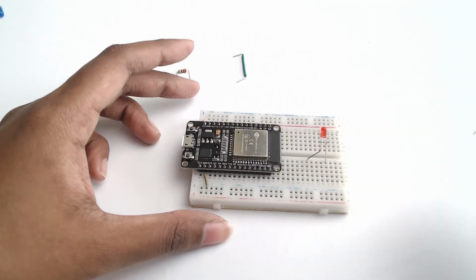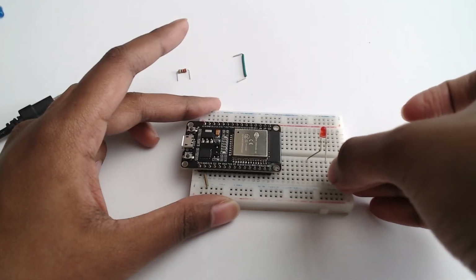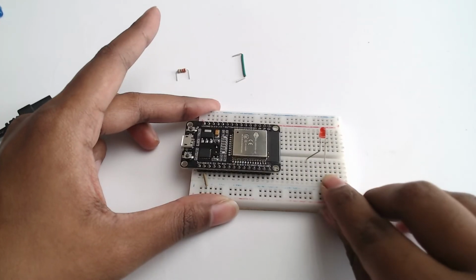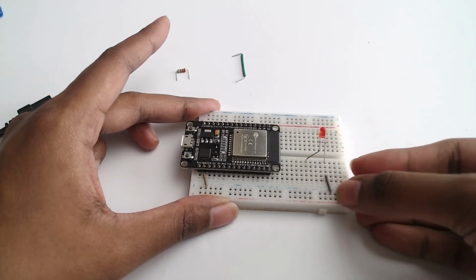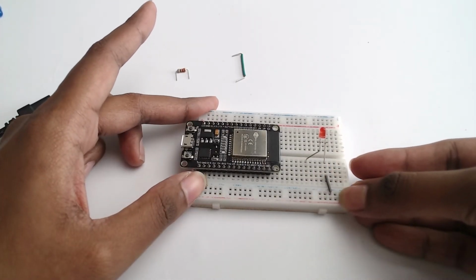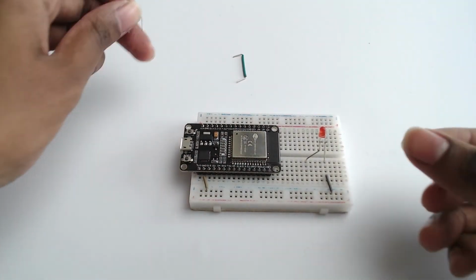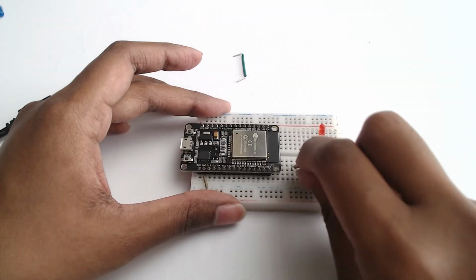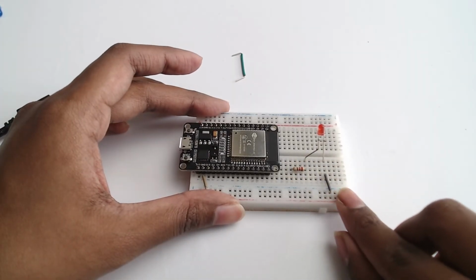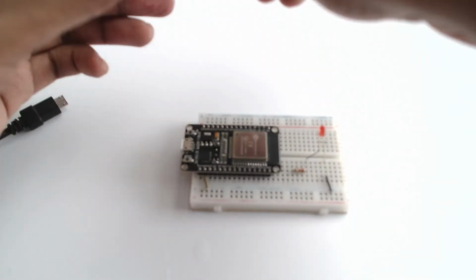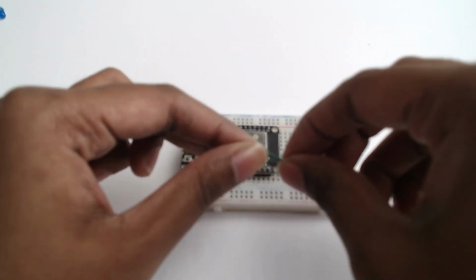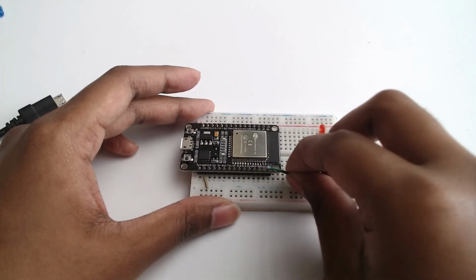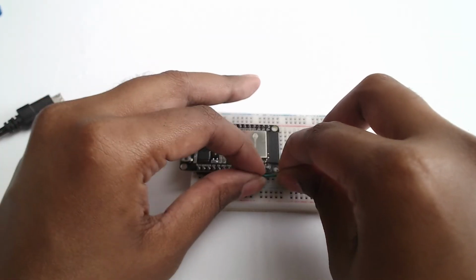Now let's connect the LED to the ESP32 board. First, I will connect the negative terminal of the LED to the ground rail of the breadboard. Next, I will insert the resistor onto the breadboard with one end connected to the LED. Next, I will connect the other end of the resistor to the D21 pin on my ESP32.